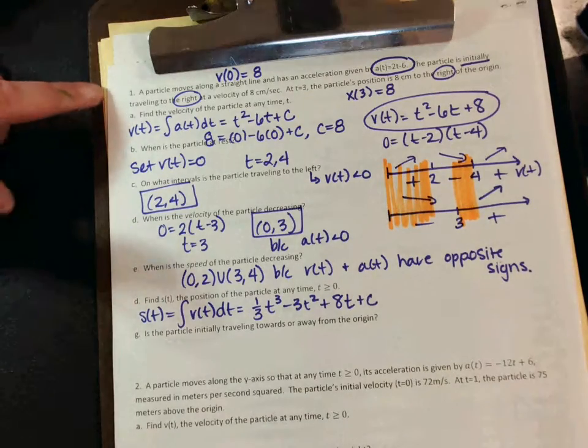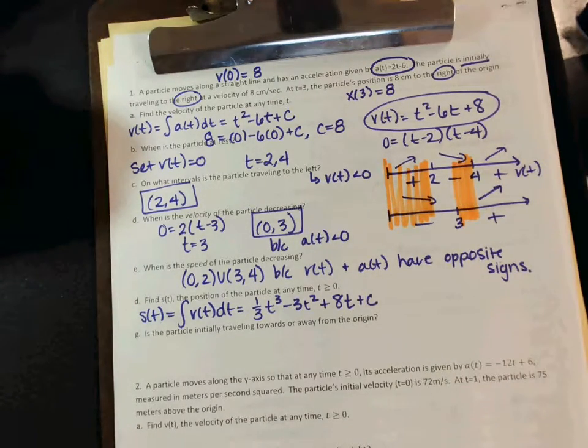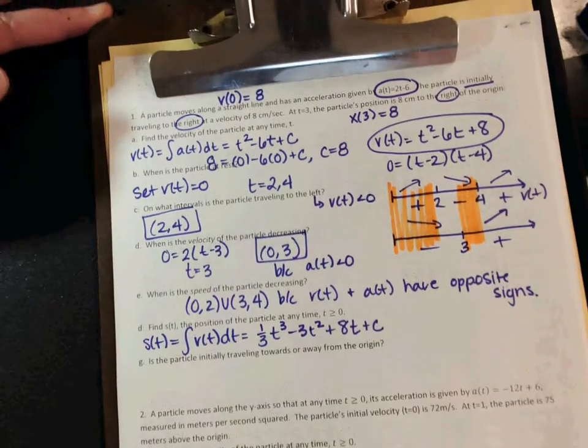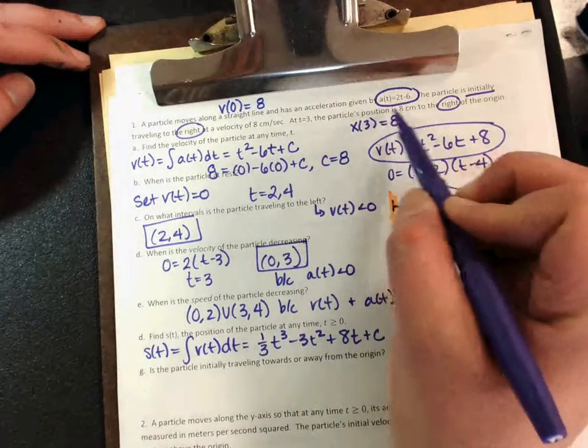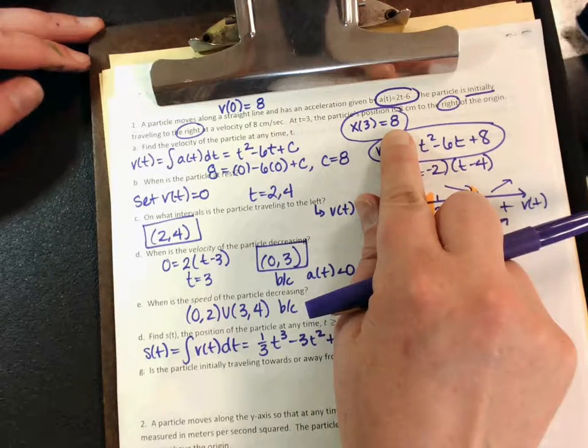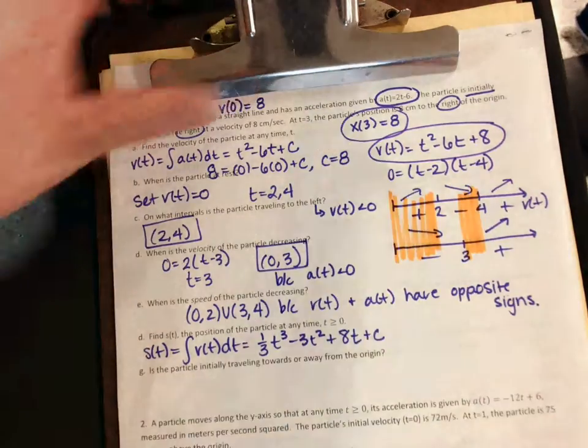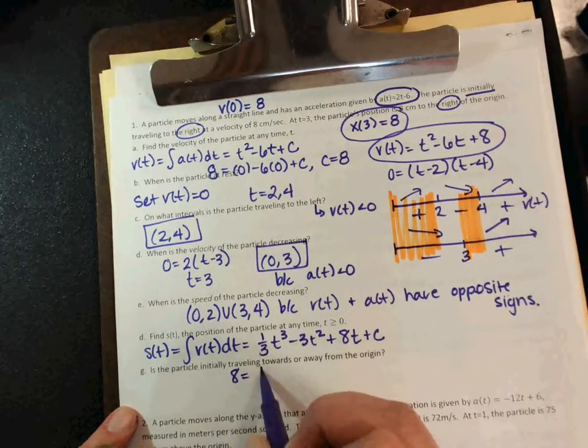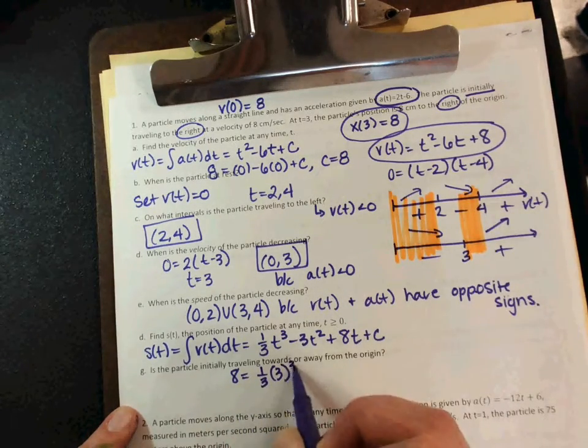And then plus c. Then I have to go back and plug in my ordered pair that they gave me at the very beginning. Remember right here. If x of 3 comes out to be 8, then c will be the only thing left for me to find. So 8 is the answer when I plug in 3.